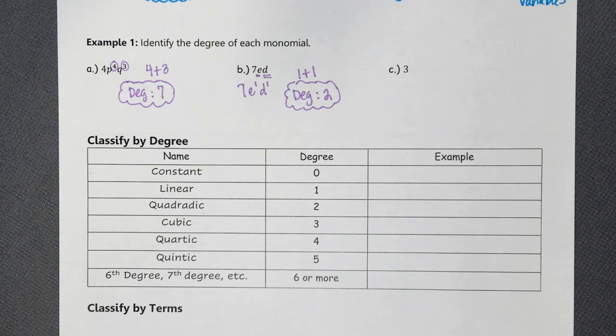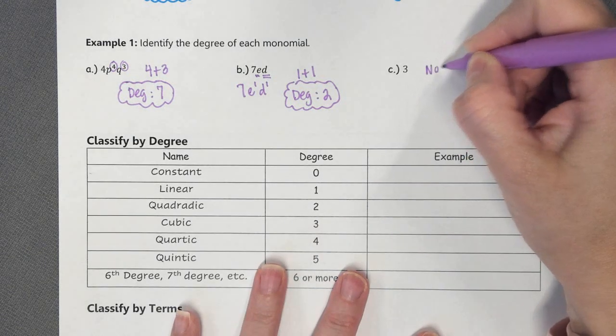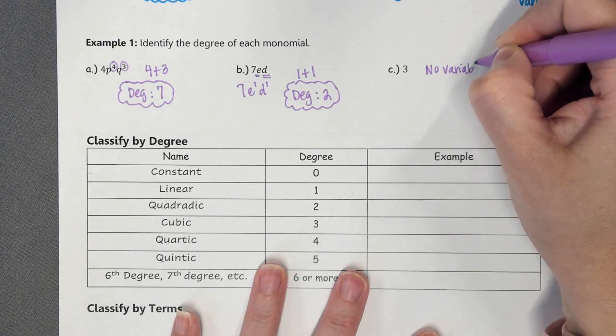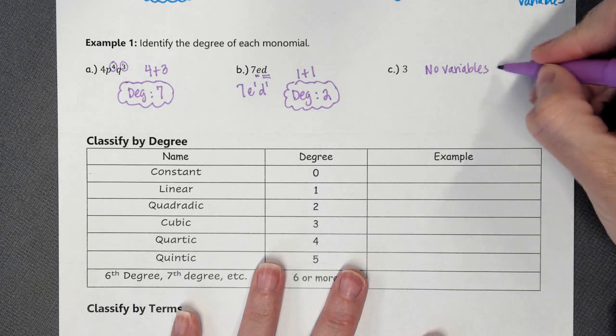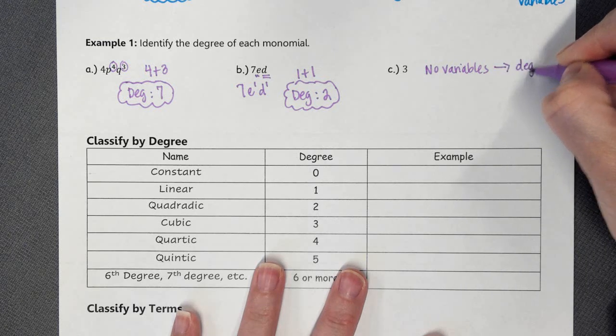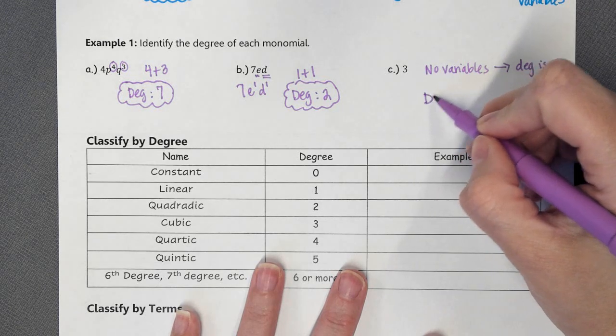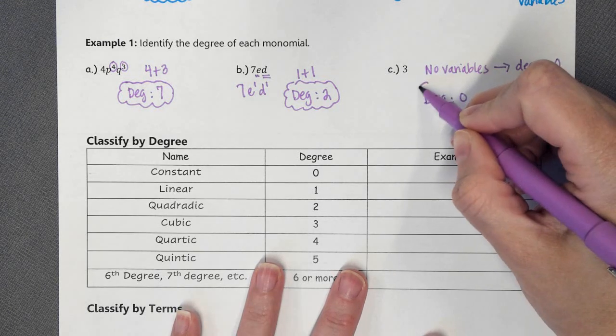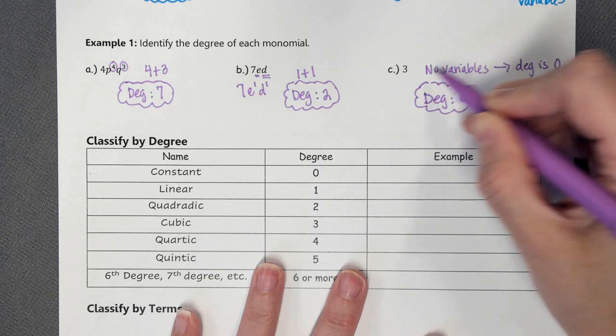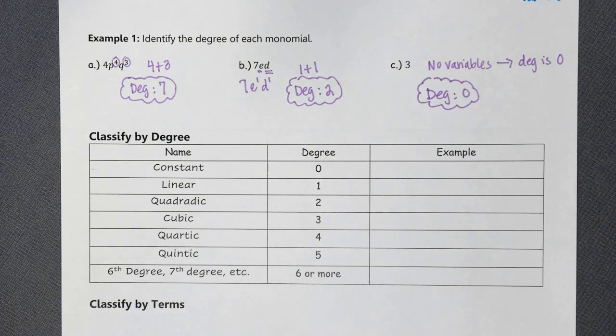Okay, and then the last one. If there are no variables, the degree is 0. So if there's no variables, the degree is 0.